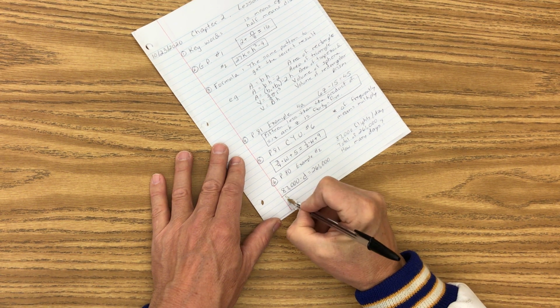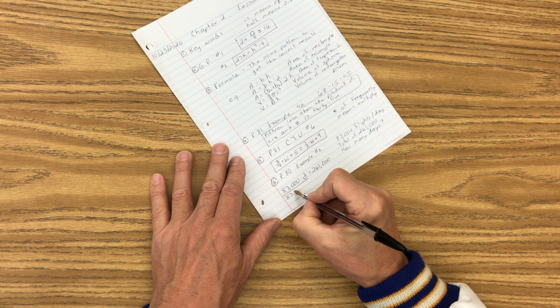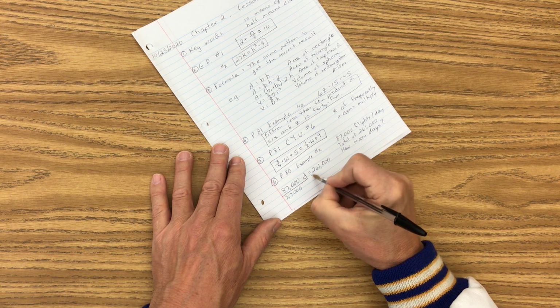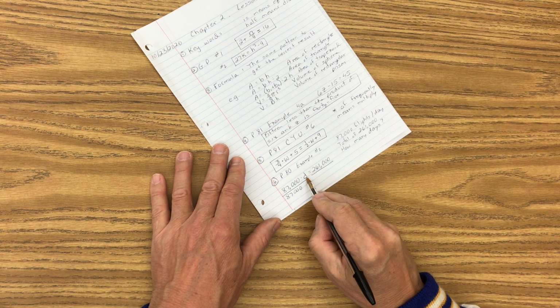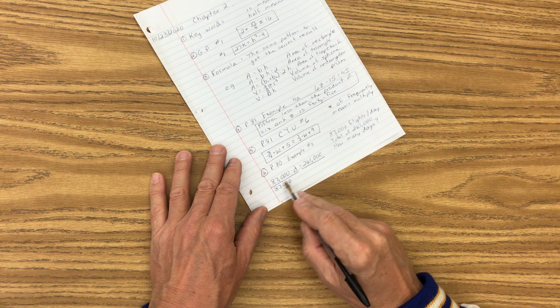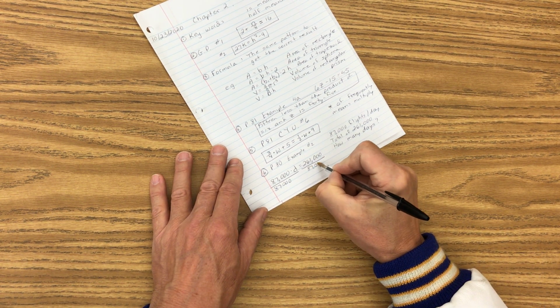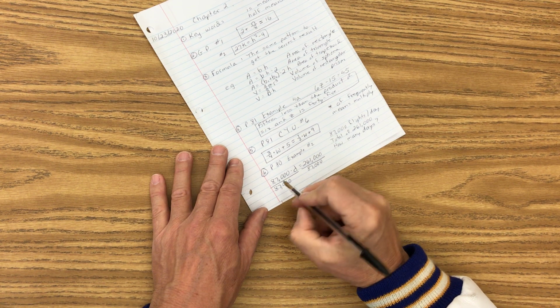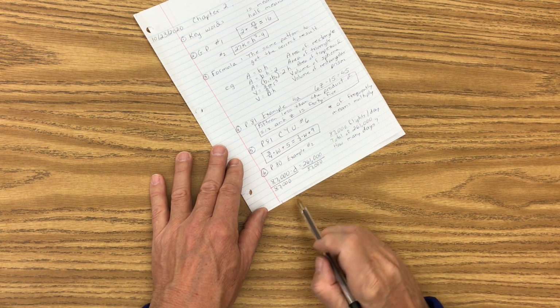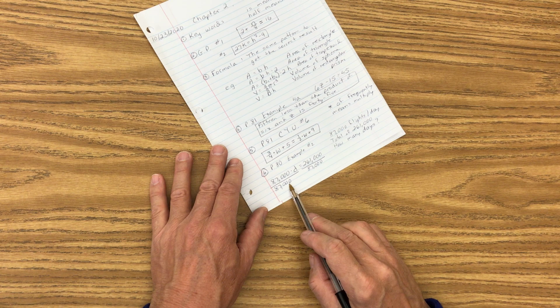Then if we actually did the work here, I want to get rid of what's beside my variable. To do that, I do the opposite. This is a multiply by 87,000, so I will divide by 87,000.